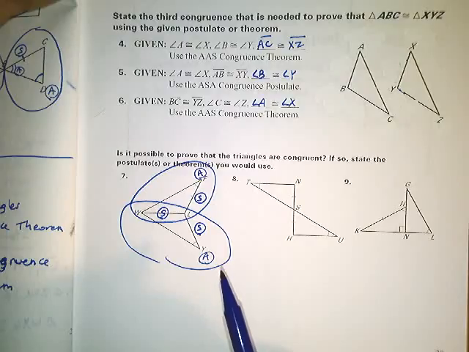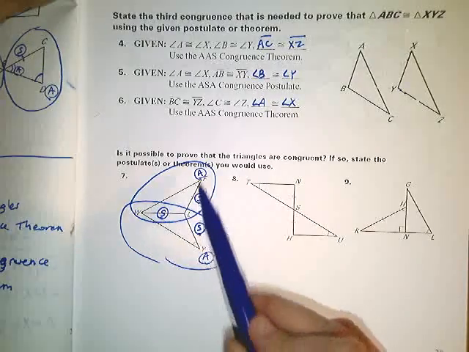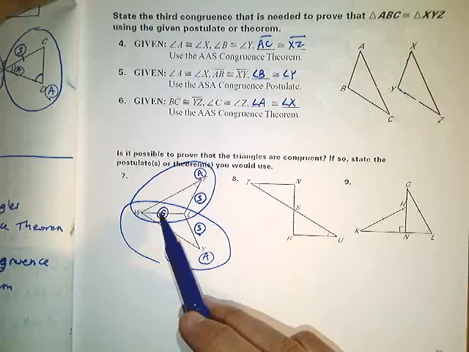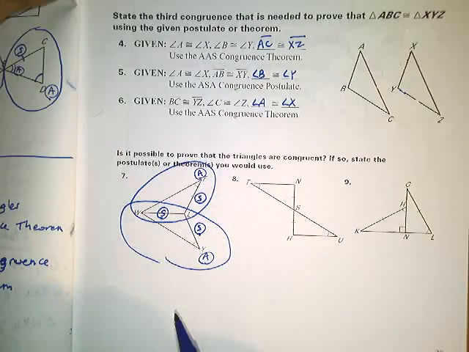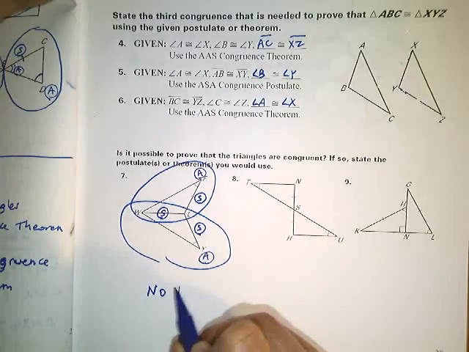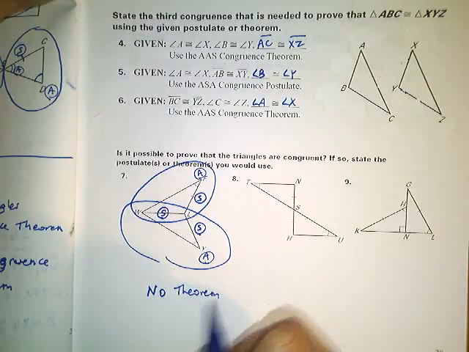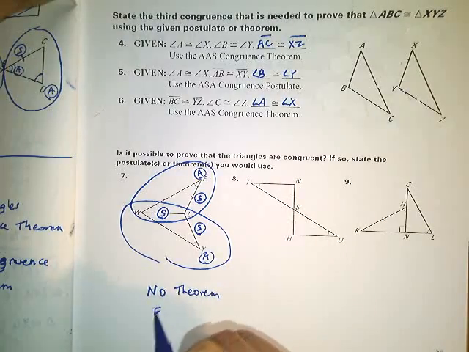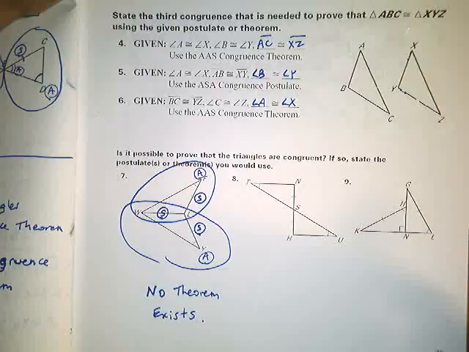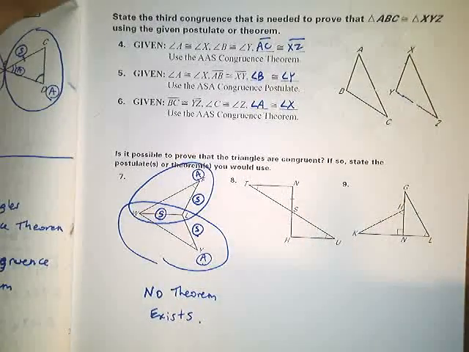There is no shortcut method for establishing 2 triangles to be congruent when you have 2 sides and an angle not in between. You can have 2 angles and a side in between, but you cannot have 2 sides and an angle not in between. So this would be no theorem exists. So these would be not proven to be congruent based on what they gave us.